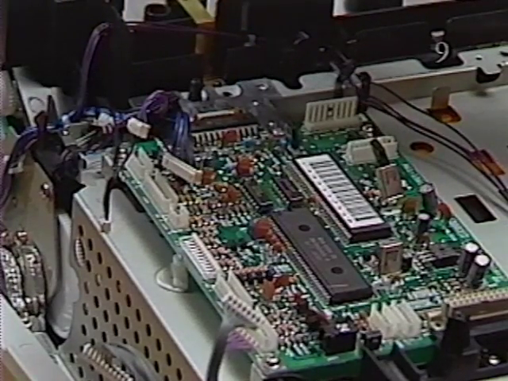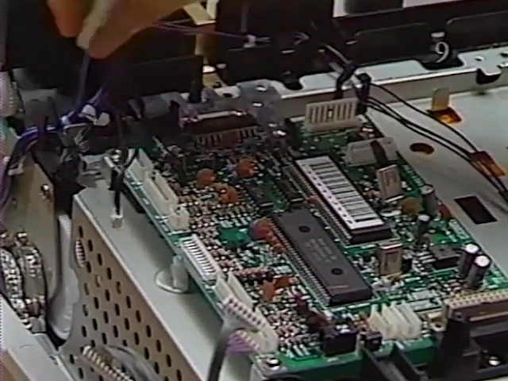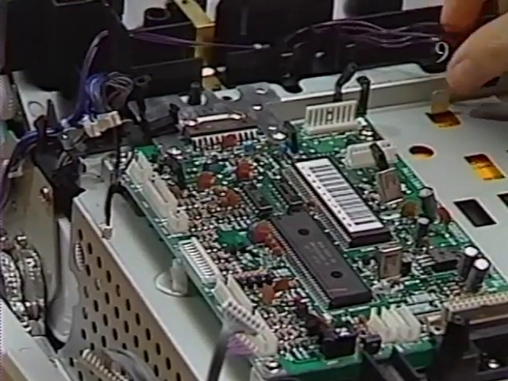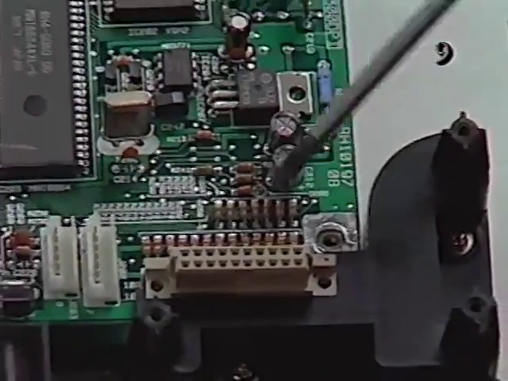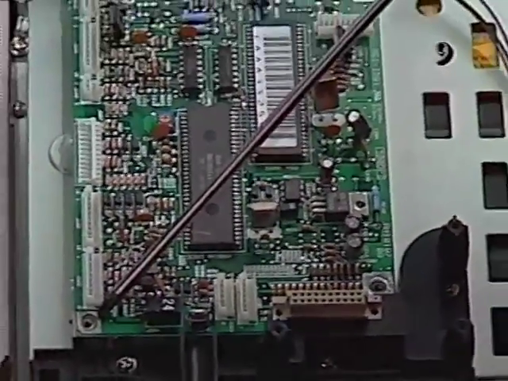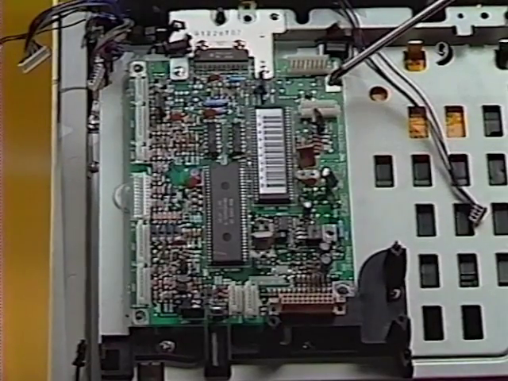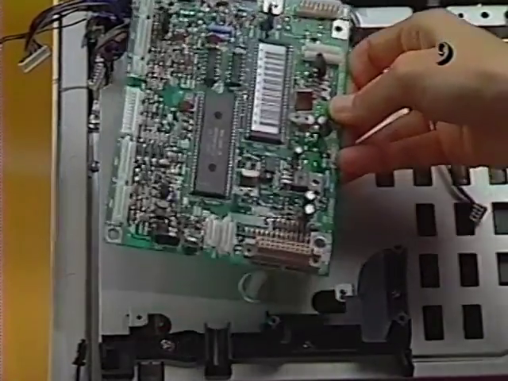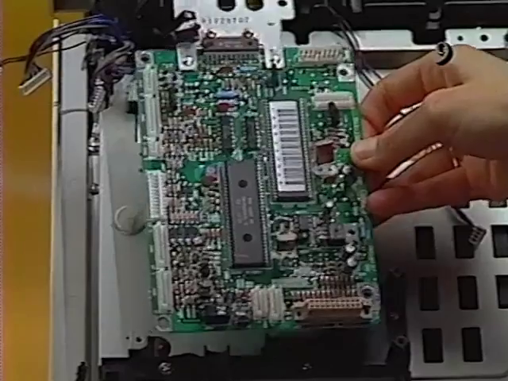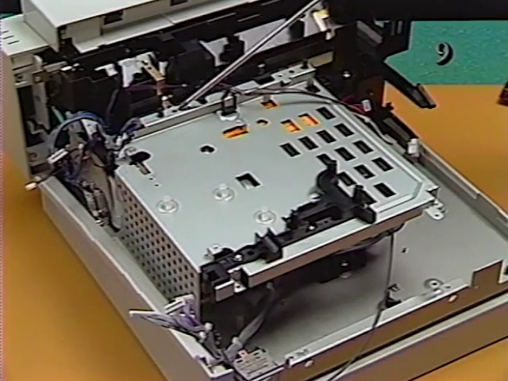Next, remove the connector cables from the 2 black cable clips. Then remove the 4 silver screws that secure the DC controller PCB to the DC controller PCB mounting plate. Carefully lift the DC controller PCB out of the printer. Now, remove the 4 screws that secure the DC controller PCB mounting plate to the printer chassis.